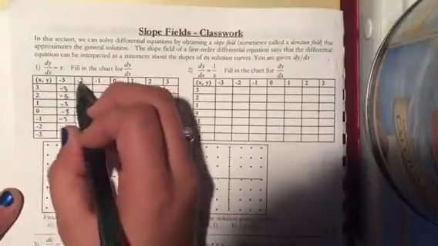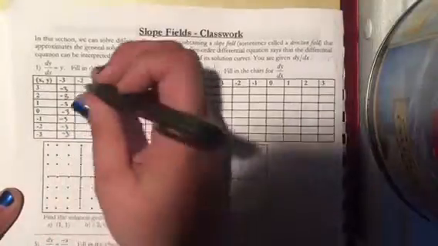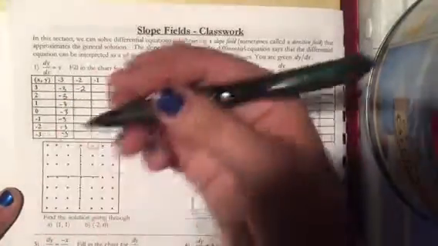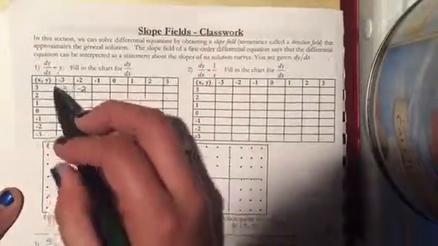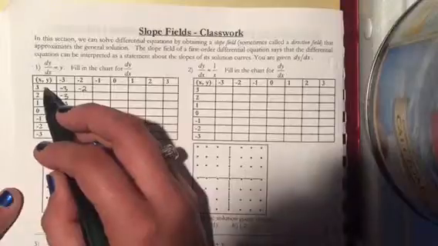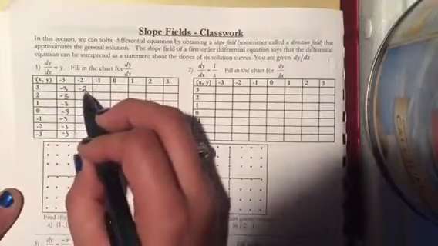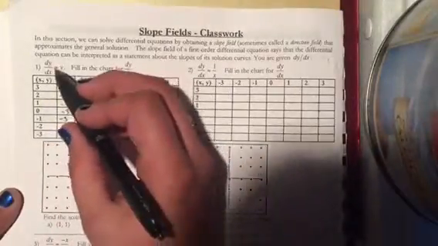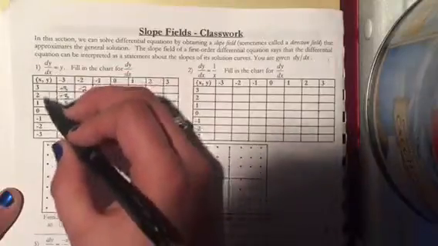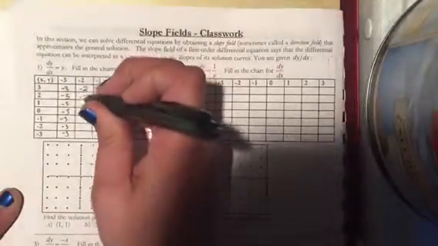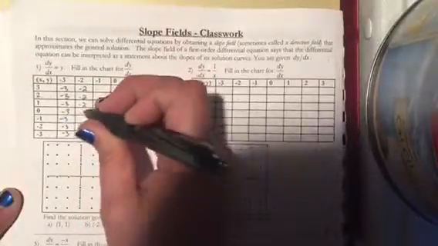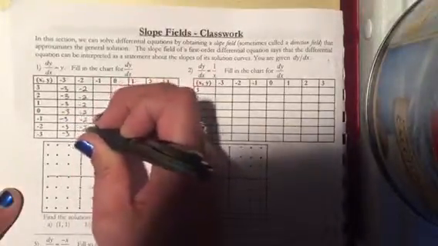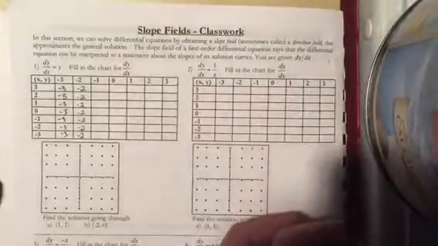So at the point 3, -2, the slope is going to be -2, the slope of the original function, because that's what this says. The slope of the original function equals y. So the slope of the original function at the point 3, -2 is -2. The slope of the original function at 2, -2 is still -2 because the slope's always y. So the same thing here, -2, -2, -2. The slope is always -2, right?